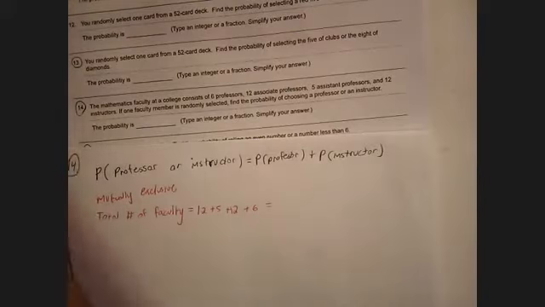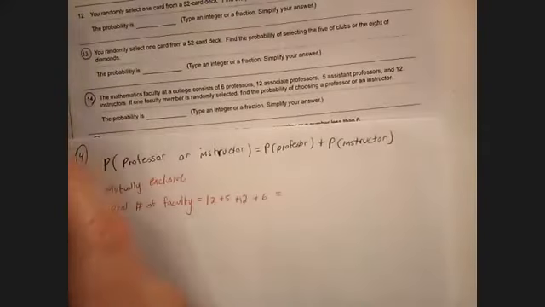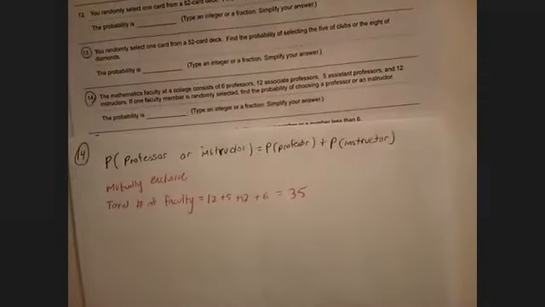24 plus 11, 41. Oh, wait, no, maybe not. I made up a number. Okay, 17 plus 18 is 35. So I was way off. All right, so 35 total faculty. That's what I need first.